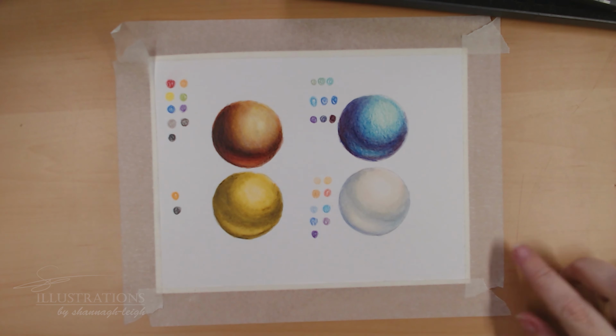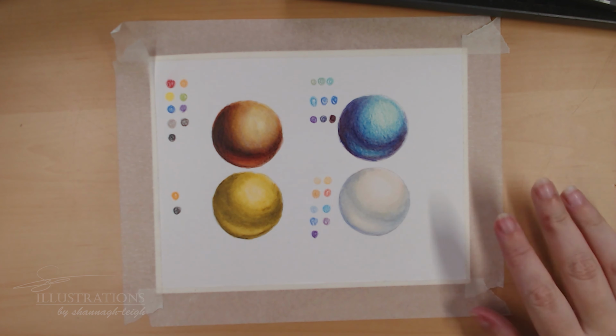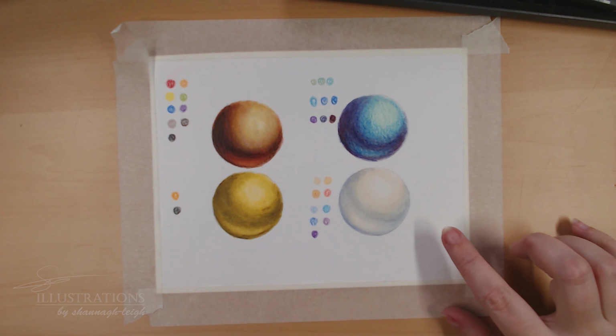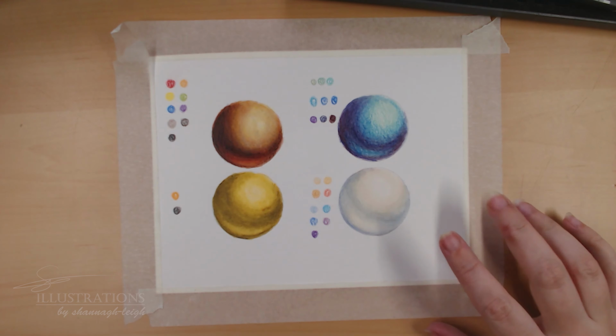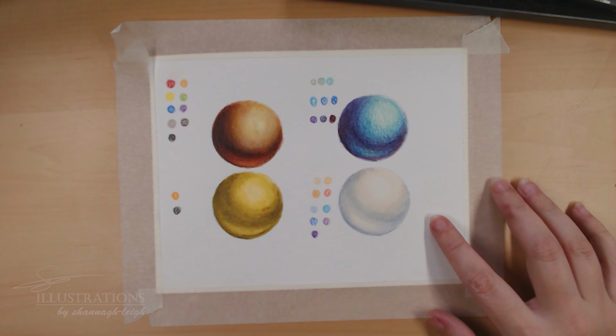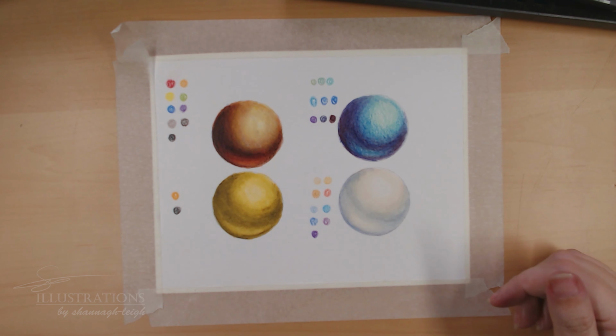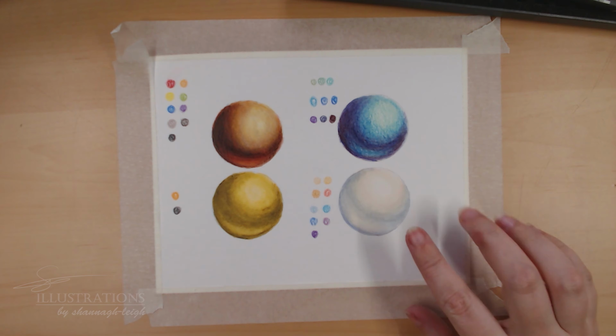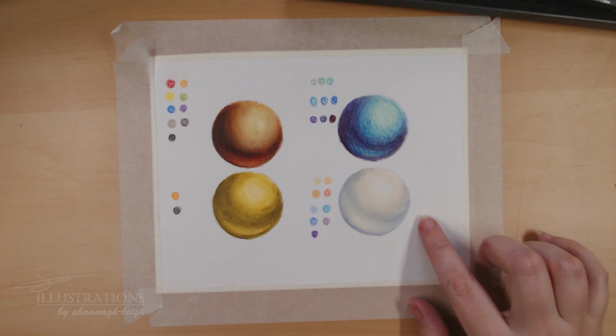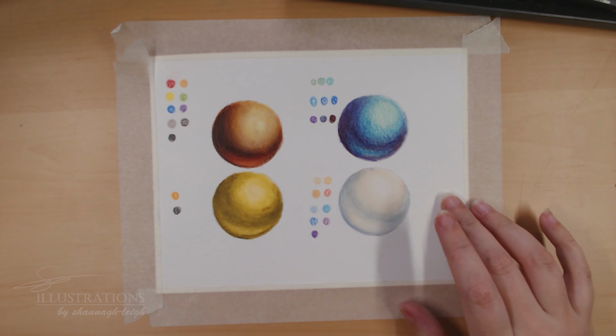Okay, there we go. So I'm quite happy with that. I'm going to leave that there because I think it's really nice and quite subtle. If I wanted to, I could kind of push it a little bit more, maybe make it a little bit cooler, really increase that contrast. But I think I'm quite happy with how that looks. It's definitely quite subtle, which is perfect for white fur.